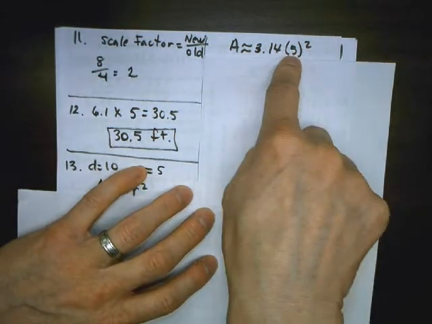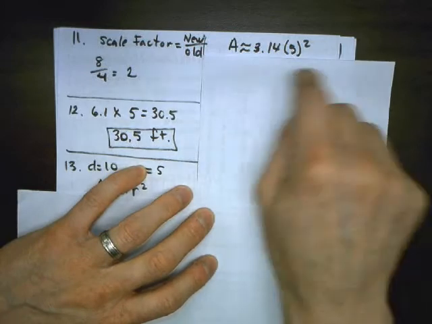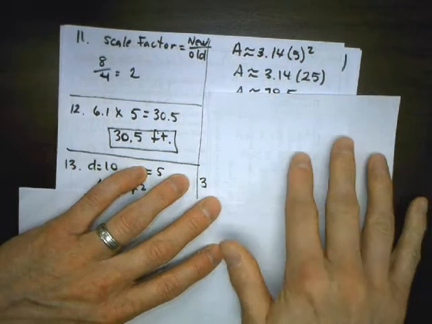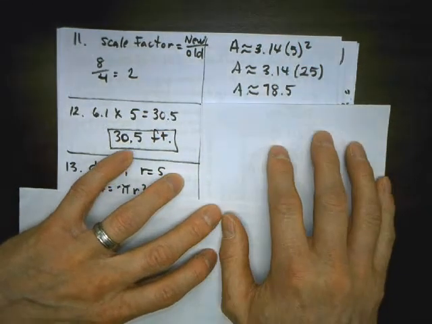We go 5 times 5 first in your calculator. So go out to the side and practice that. 5 times 5, leave that in your calculator, don't hit clear. Then just hit times 3.14, and you should get 78.5. That's the area of the first circle.